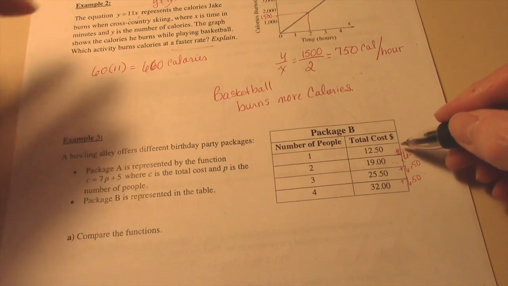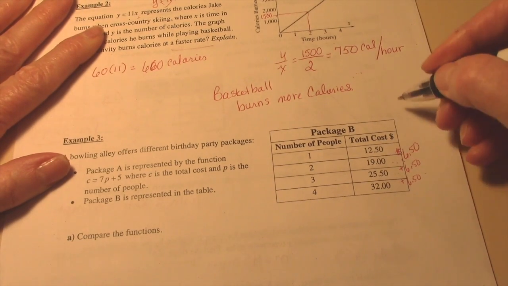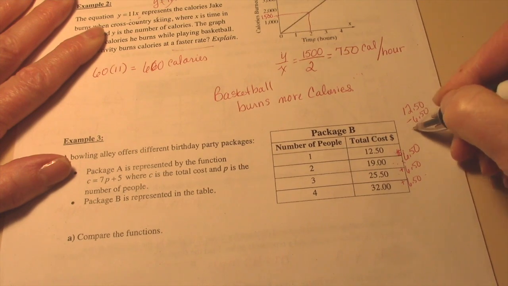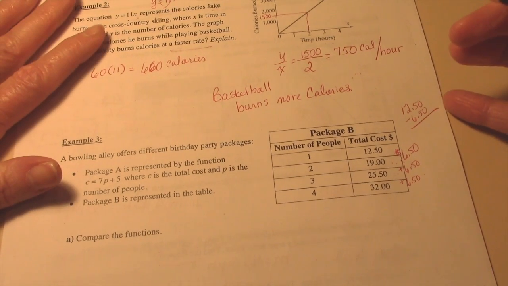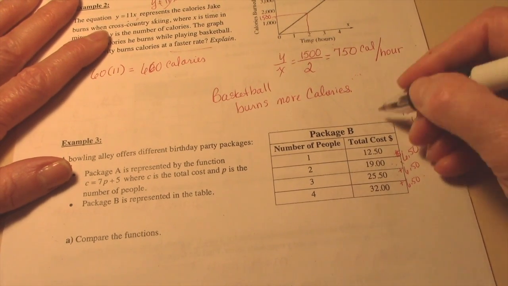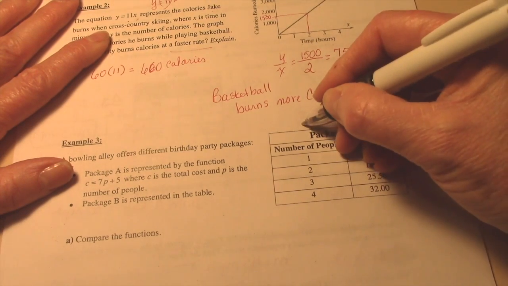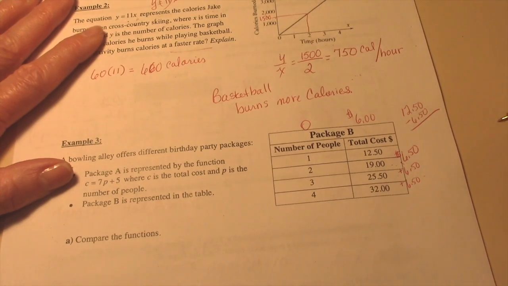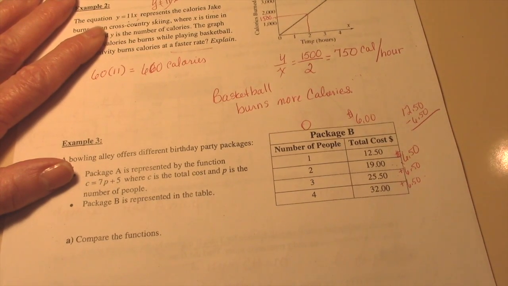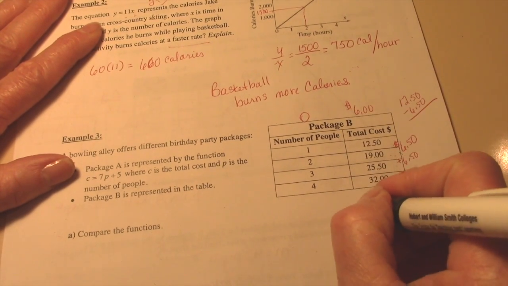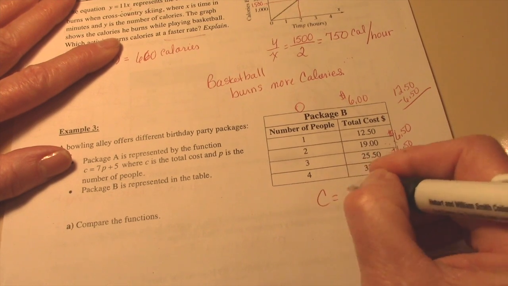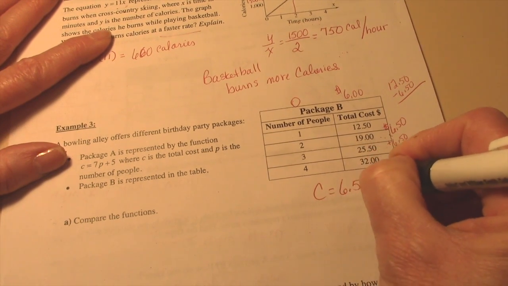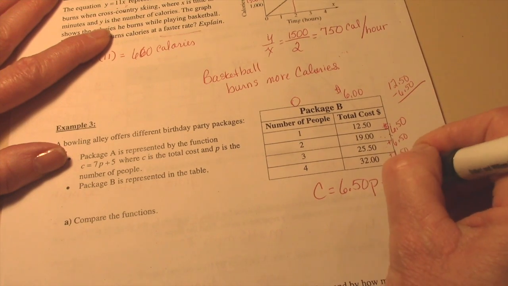So if we back it up, take $6.50 away from $12.50, we land at $6. So for 0 people, it would be 6. So the equation for this package is $6.50 per person, plus the initial fee of $6.